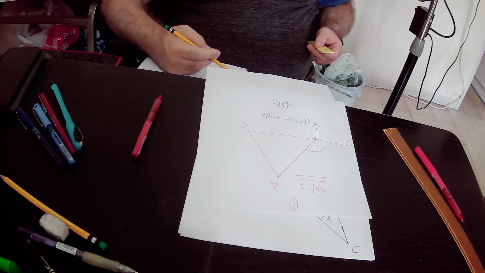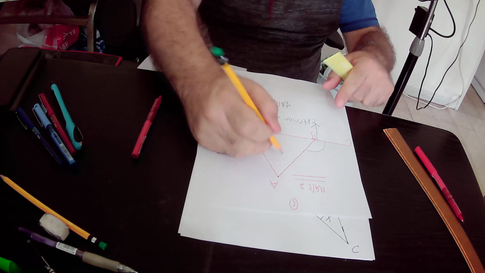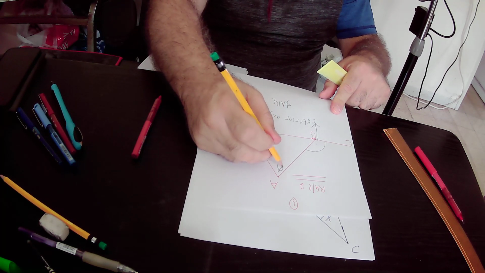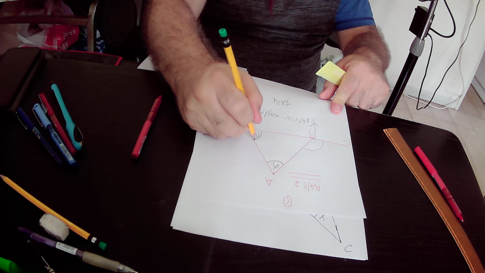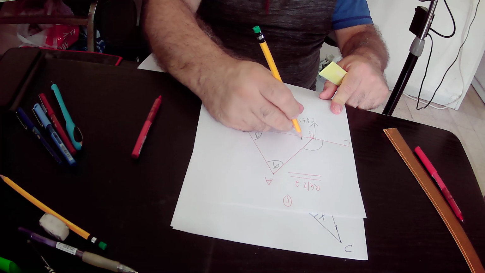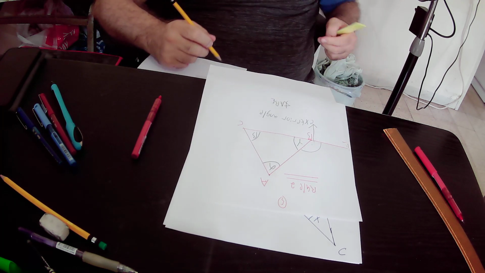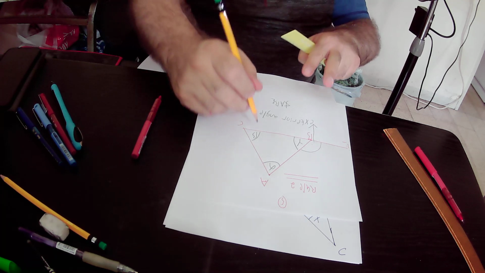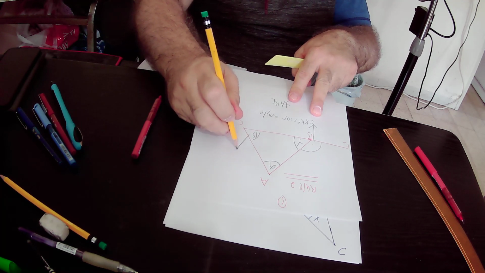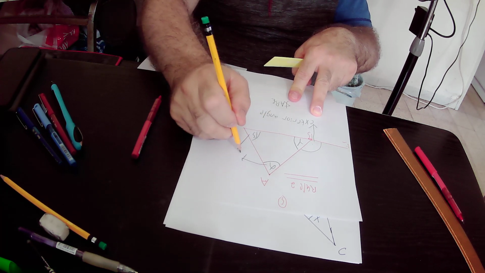triangle ABC has 3 interior angles: alpha, beta, and gamma are defined as interior angles. Okay, so those 3 angles are interior angles.